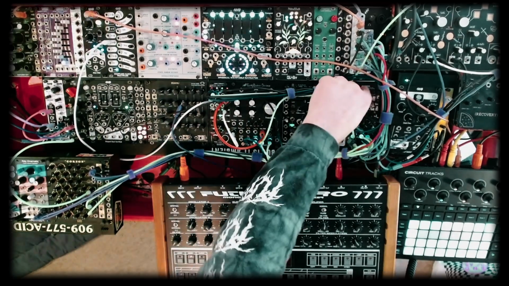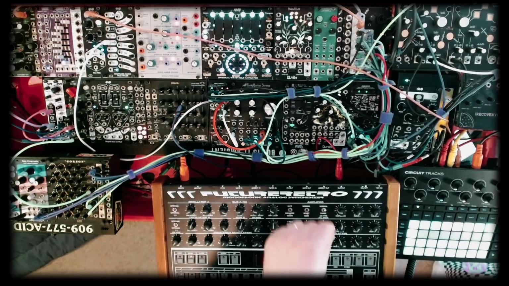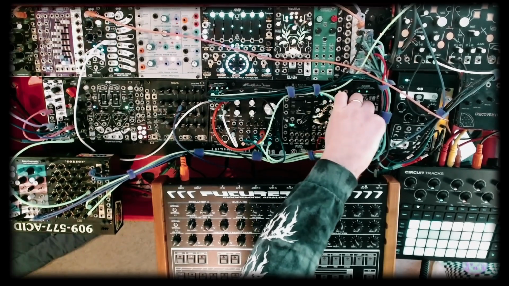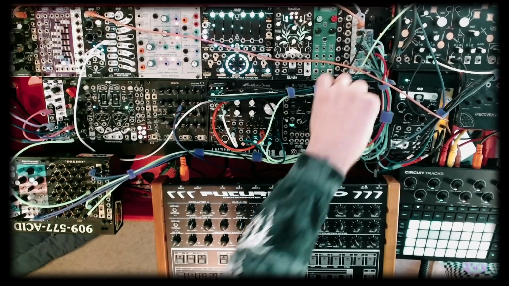So that's pretty fun. Let's bring that sub back in and let's modulate. Let's change the rate of the LFO that's controlling its VCA channel.